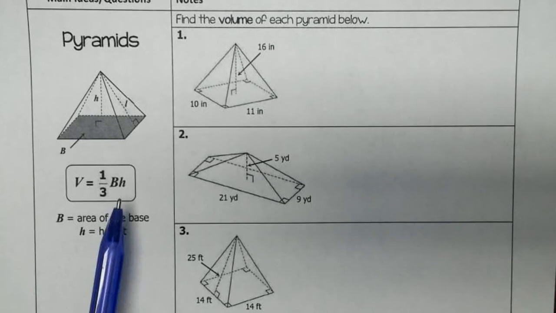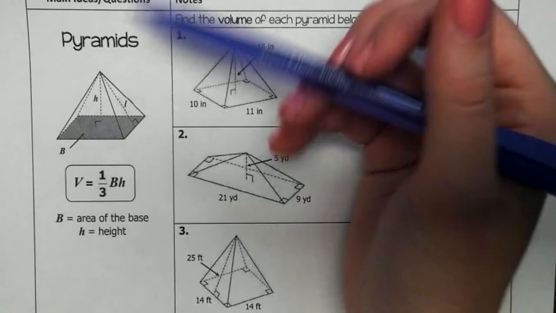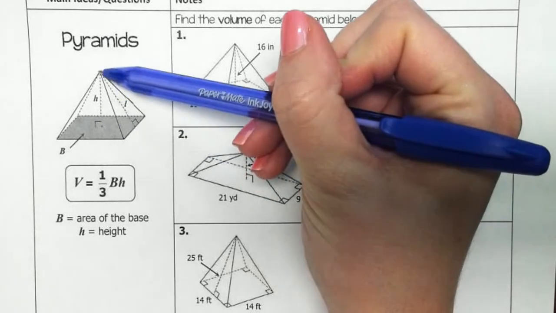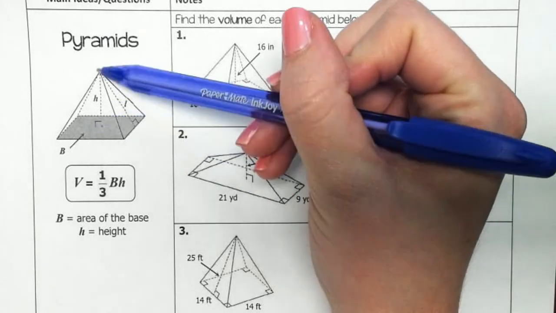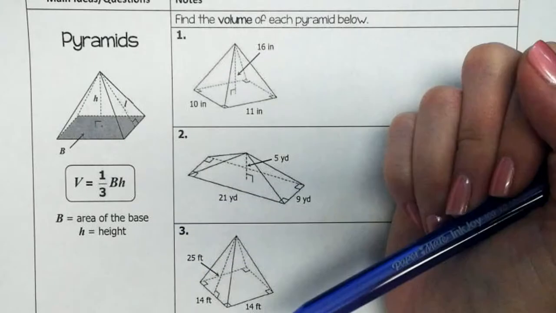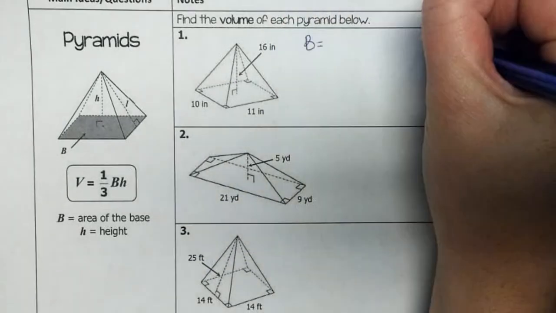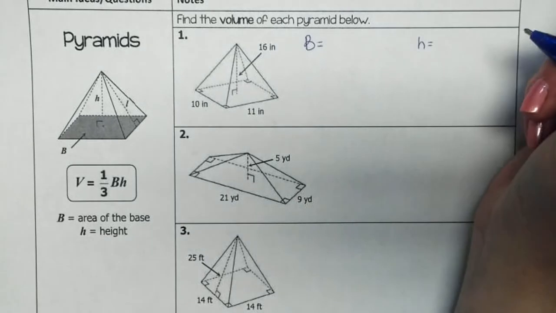But the height in this picture actually shows the height going from the center of the base all the way to the top of the pyramid. Okay, so that's what the height stands for in a pyramid. So you're going to look for your area of your base and your height. Those are the two things that we need.